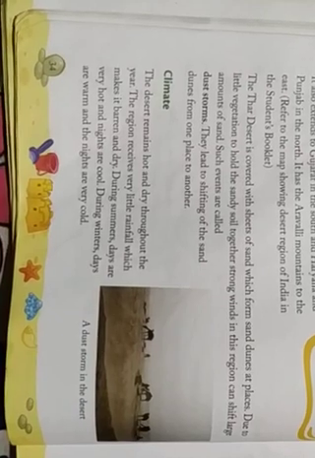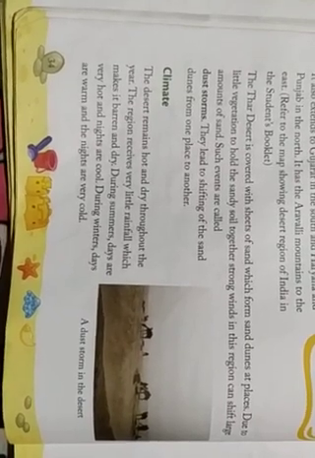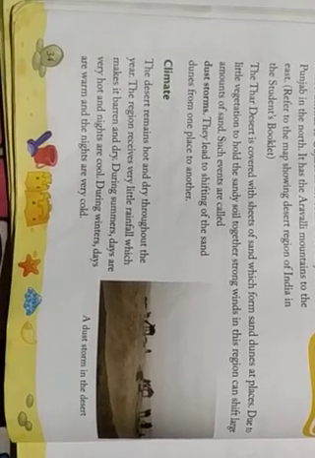Okay. Now we'll see the climate of the desert region. The desert remains hot and dry throughout the year. Yes, children, because of scarcity of water, the climate is very hot and dry throughout the year. The region receives very little rainfall, which makes it barren and dry.